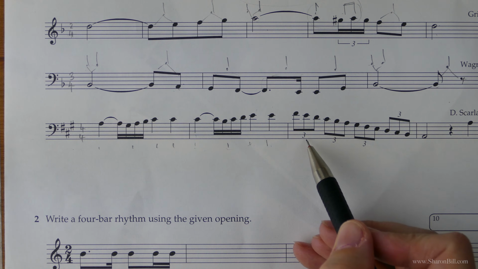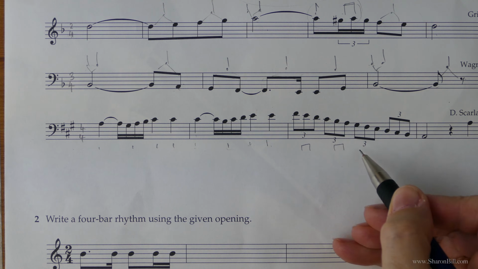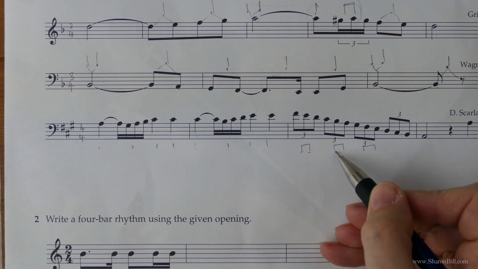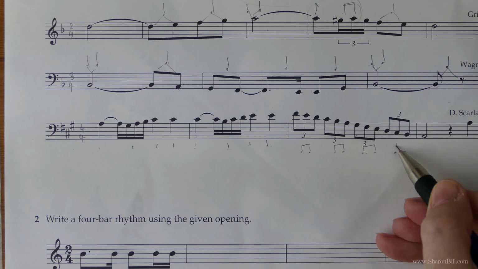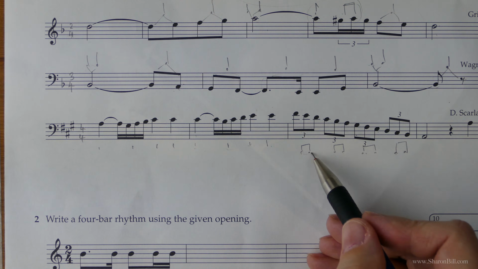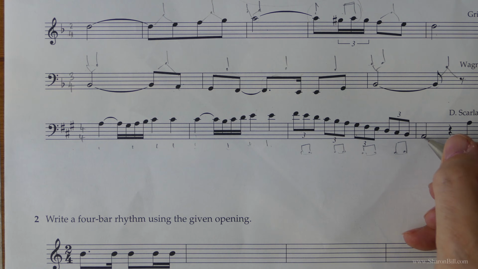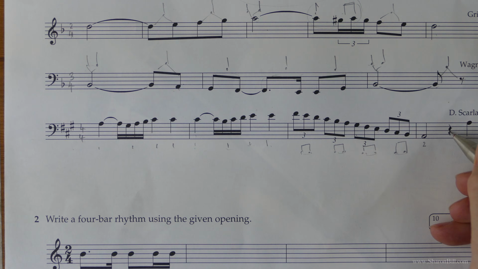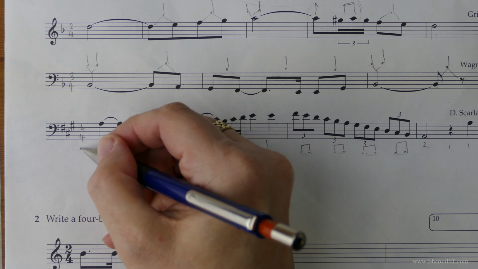Here again, don't let the triplets put you off. 3 in the time of 2 just means we've got that timing, quavers. 3 quavers in the time of 2 quavers, which gives us 1 crotchet beat, 2 crotchet beats, 3 crotchet beats, 4 crotchet beats. Here we have 2 crotchet beats' worth, 2 quarter notes, a 1 crotchet beat rest, 1 crotchet beat, 2, 3, 4. So 4/4.